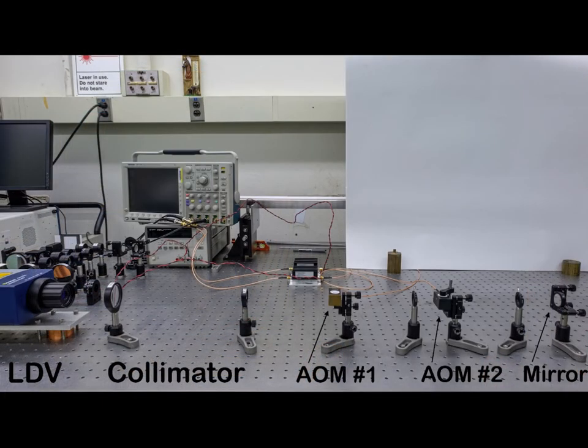Here, we are looking at the calibration system that we've developed. It's based on using Acousto-Optic modulators, or AOMs, to shift the frequency of the light by a known amount using a sinusoidal voltage generator, whose frequency is traceable to the unit of time.